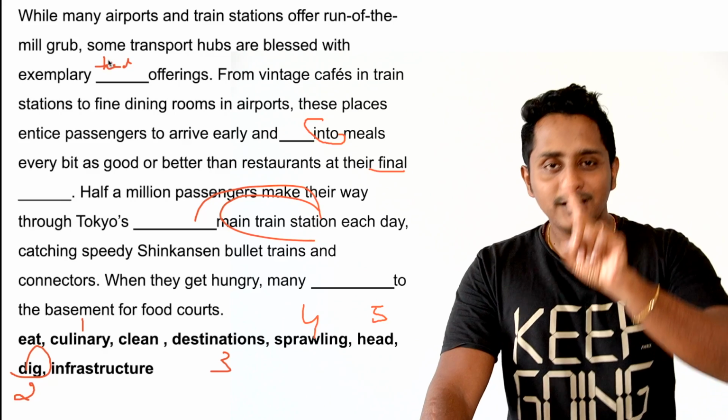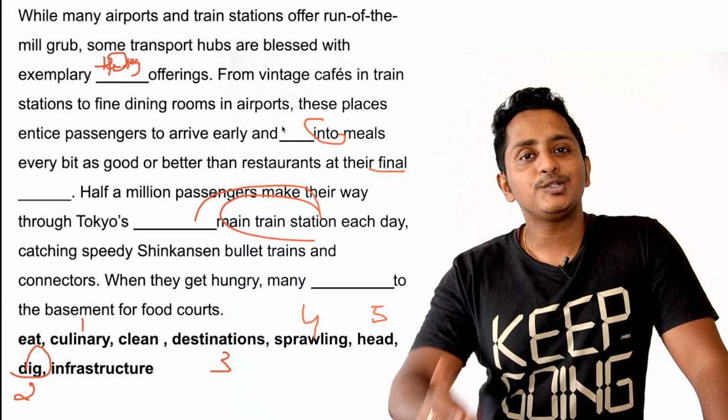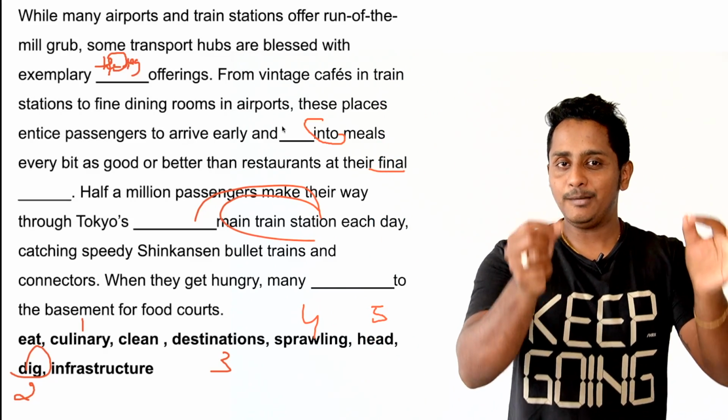Then one more answer you're gonna mess up. Let's say you wrote "dig" here. Second one also you write something else. One mistake costs you 2 marks. Be very, very careful. Elimination method.